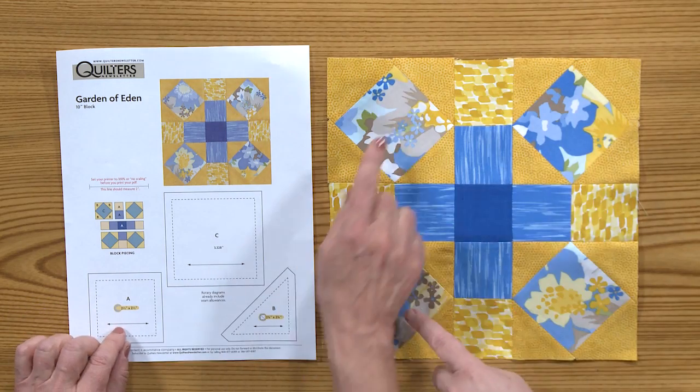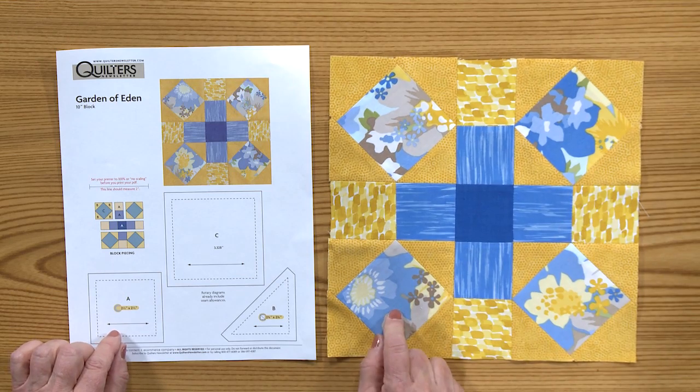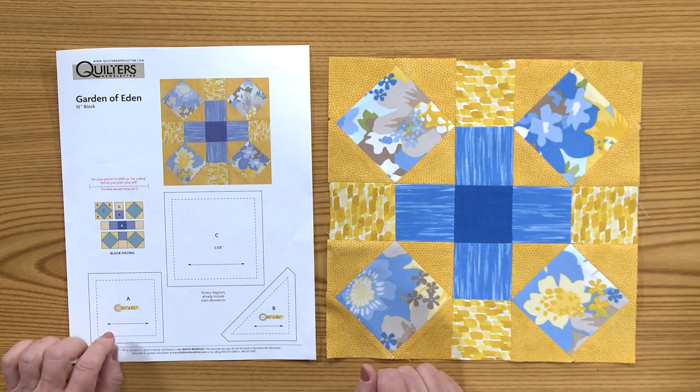These are the C patches here, these ones that are on point. Yep, these guys on point, made up with a triangle, those are usually the ones you're going to have an odd size with.